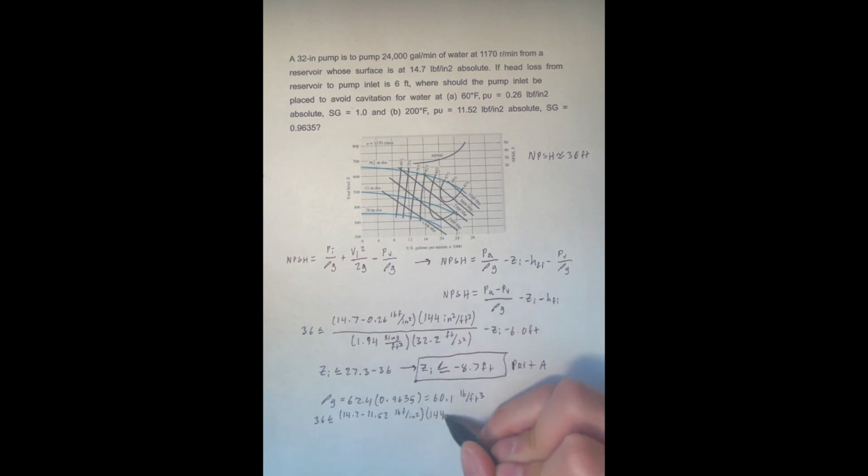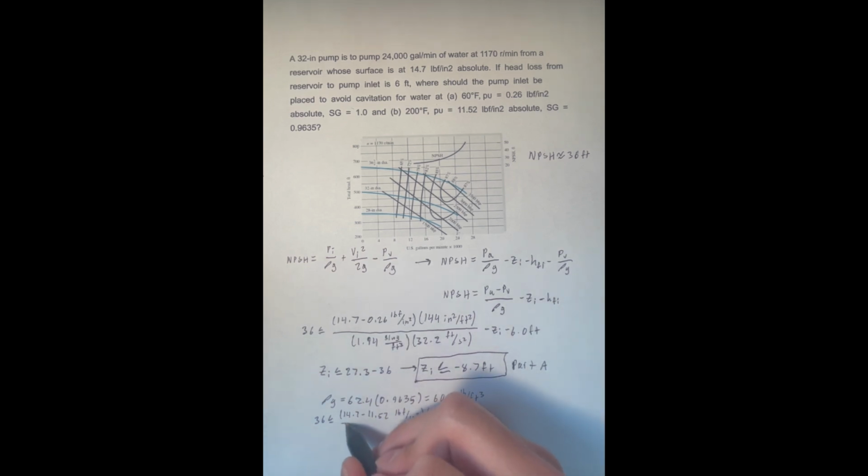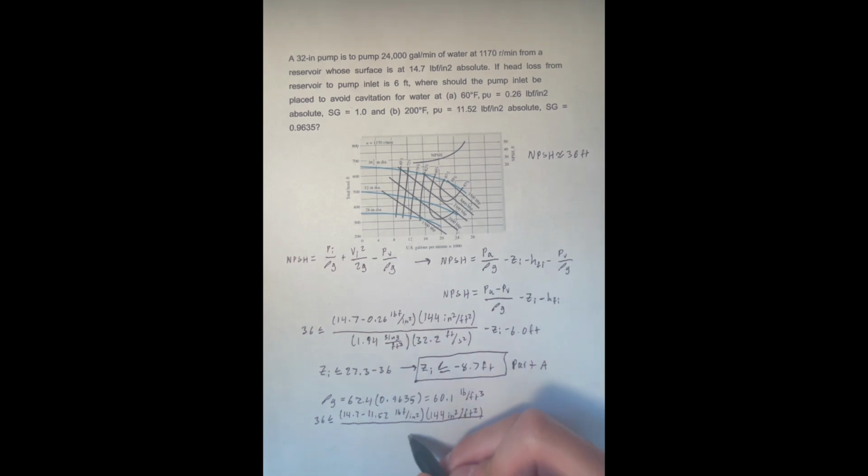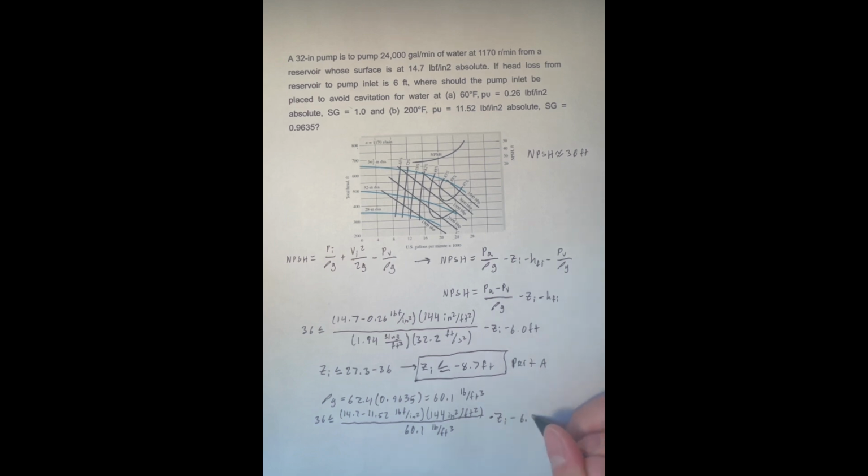Use the same conversion factors. And then we divide it by our new rho g value. Okay, now we can do this and rearrange and then solve for Z_i, which should give you something that looks like this.